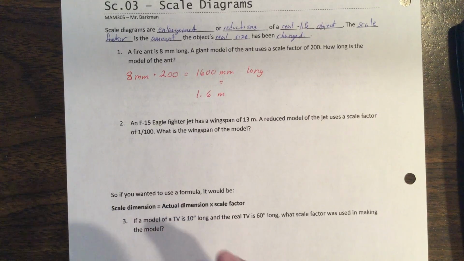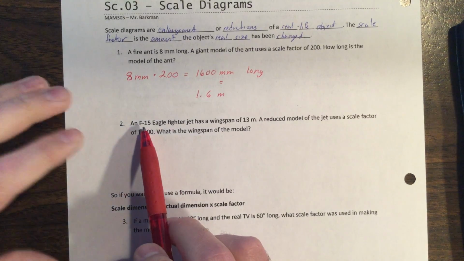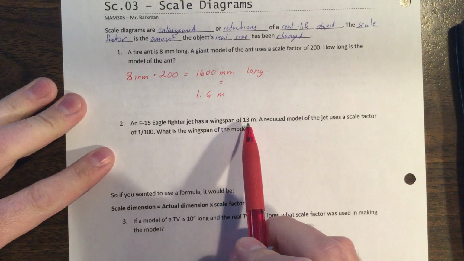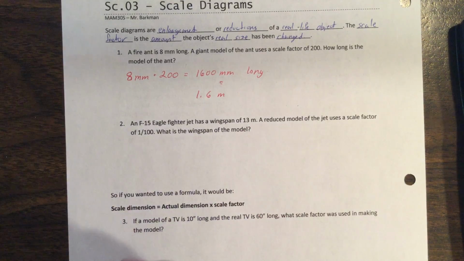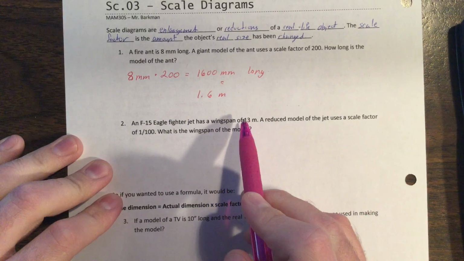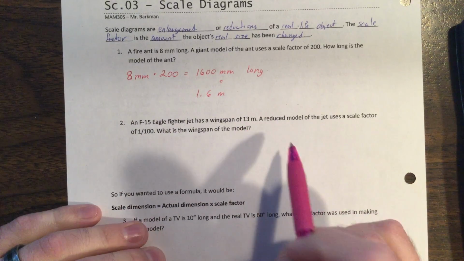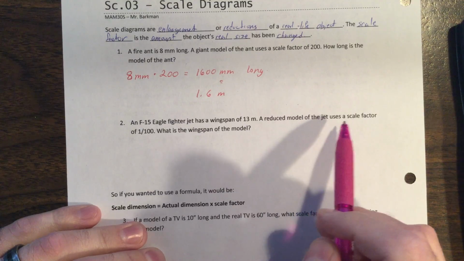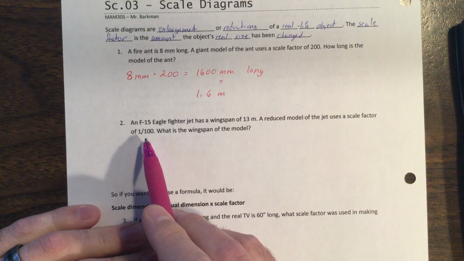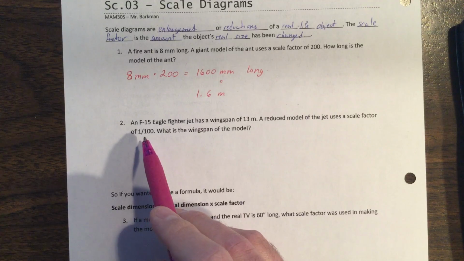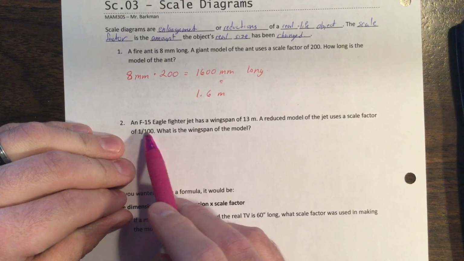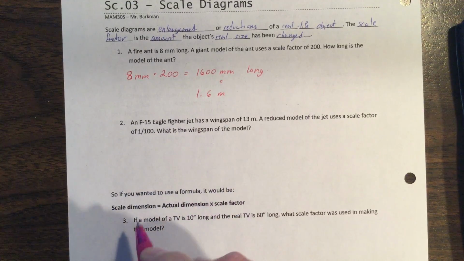Now, what about something made a bit smaller? Let's say we have an F-15 fighter jet, which has a wingspan of 13 meters. Again, using classroom examples, the classroom is about 10 meters wide, so this is wider than the classroom. Pretty big. Now if we want a model of the jet that uses a scale factor of 1 to 100, this means it's 1/100th the size. What's the wingspan of the new model?